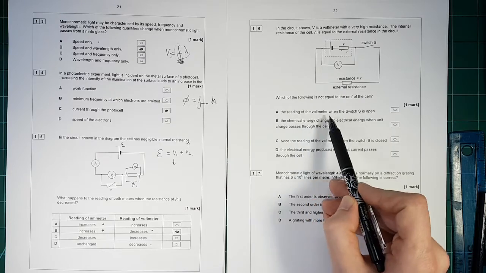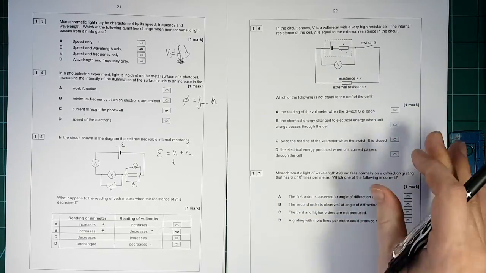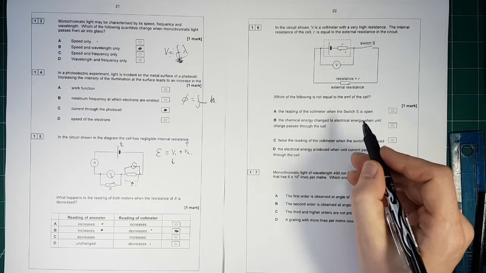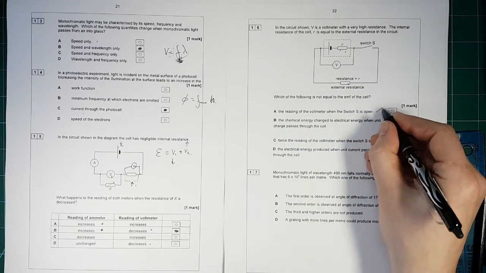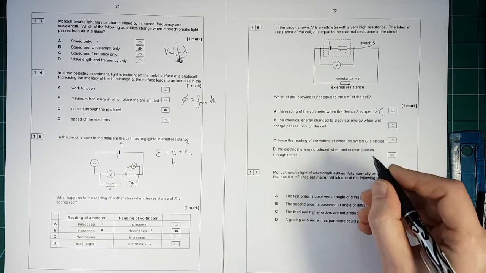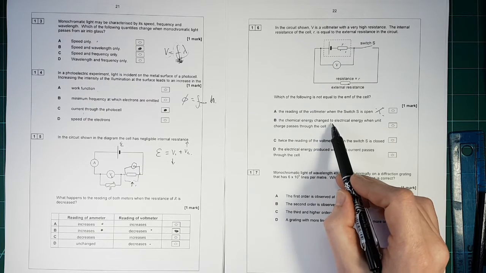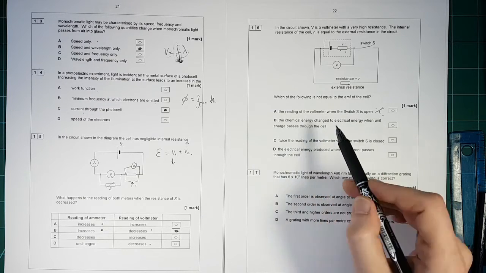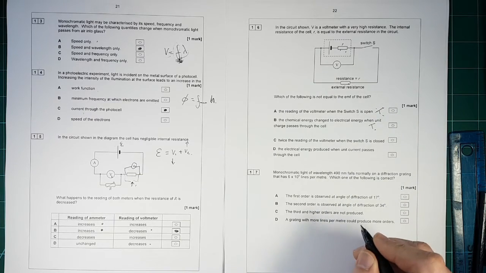The reading on the voltmeter when the switch is open. Well, if the switch is open, no current flows. The definition of EMF, well, one of them is the terminal PD when no current flows. So that one is true. The chemical energy changed to electrical energy when a unit of charge moves through the cell. Well, that again is a definition of EMF, so that's definitely true.